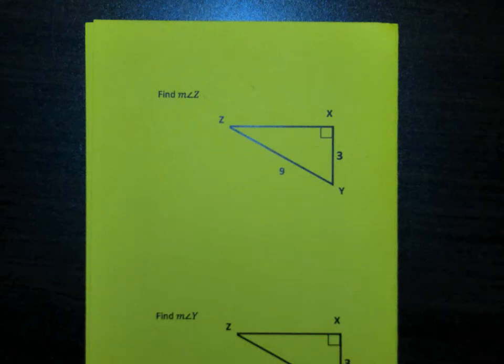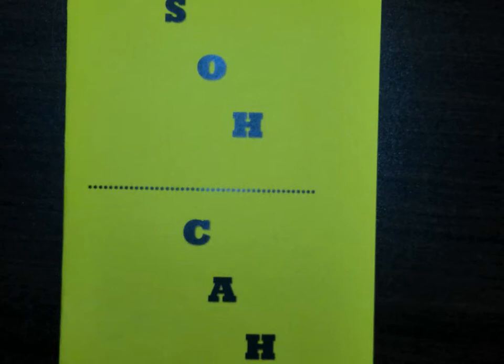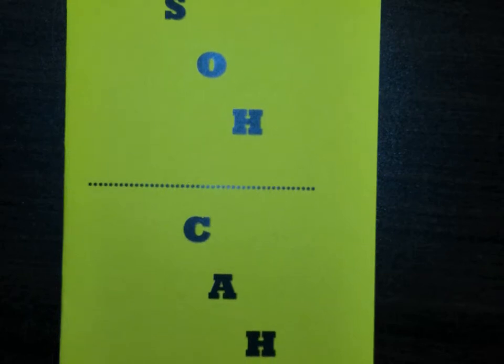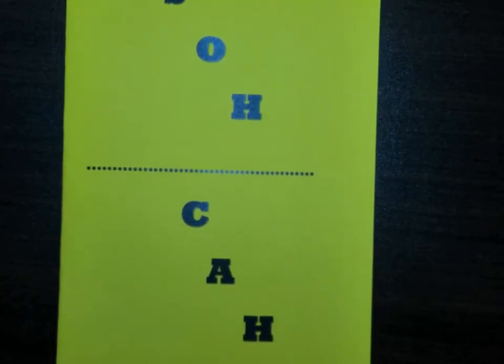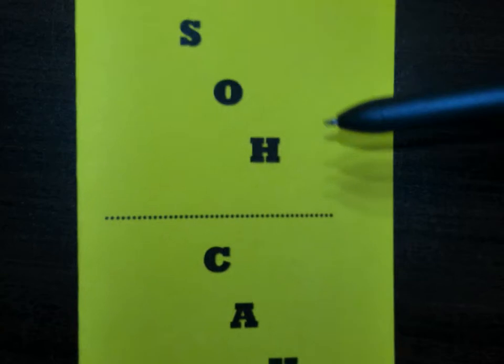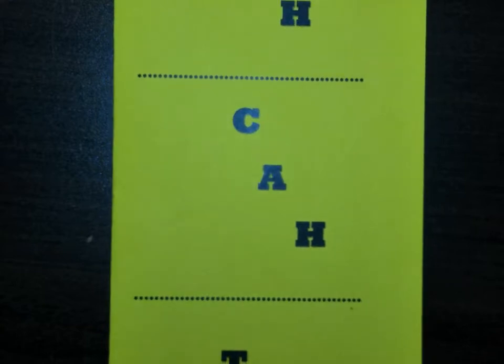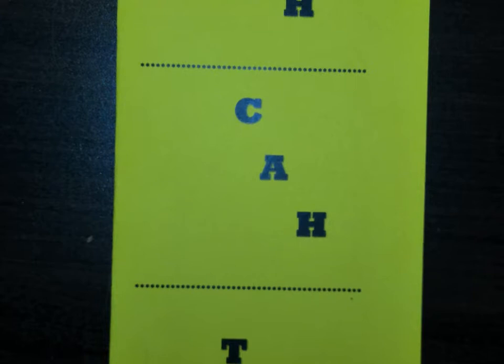Okay, so last week we started studying trigonometry, which is all about right triangles. And we were looking at SOHCAHTOA. SOHCAHTOA is not an actual word, but it is used to help us know whether we're doing sine or cosine or tangent. So we have our foldable of notes, and if you don't have that, it's okay. You can just write things down in your journal.